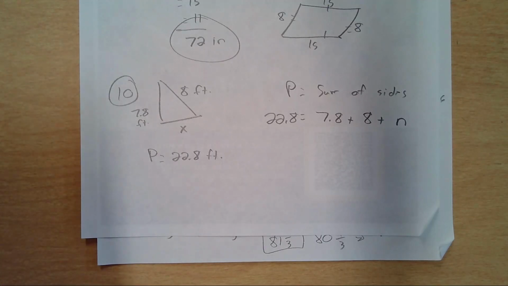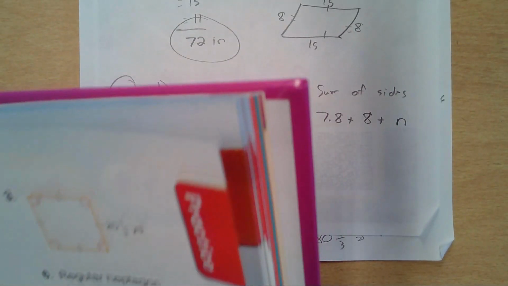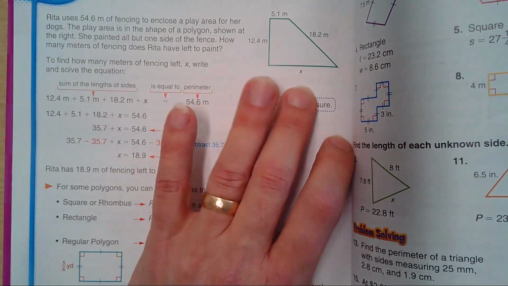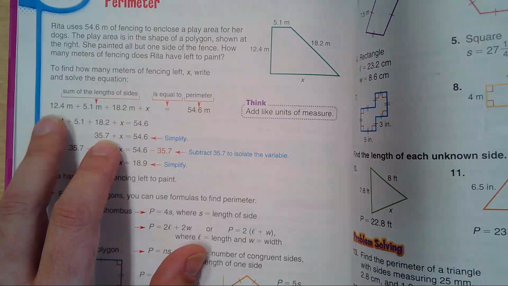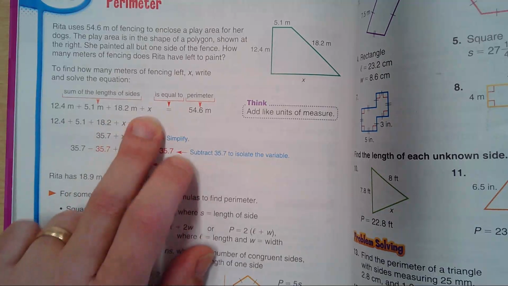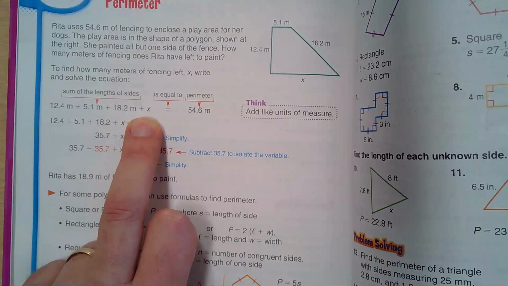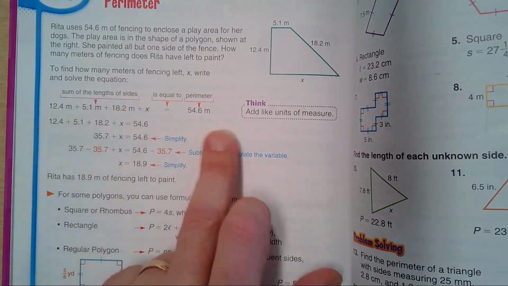Again, you look over, where do they do it there? Do they do something like this? This very first one they set up over here, they're saying, what's that missing side here? It's telling you the perimeter is 54 6/10. How did they set it up? Side 1, side 2, side 3, side 4. That's what I don't know. That's my variable, what I'm solving for, equals the perimeter. So this is the setup you want to use here.